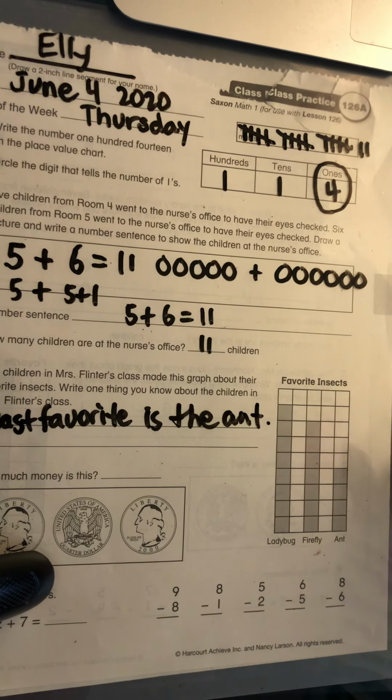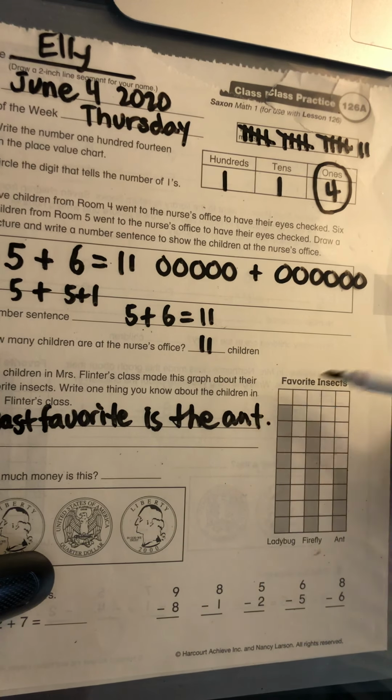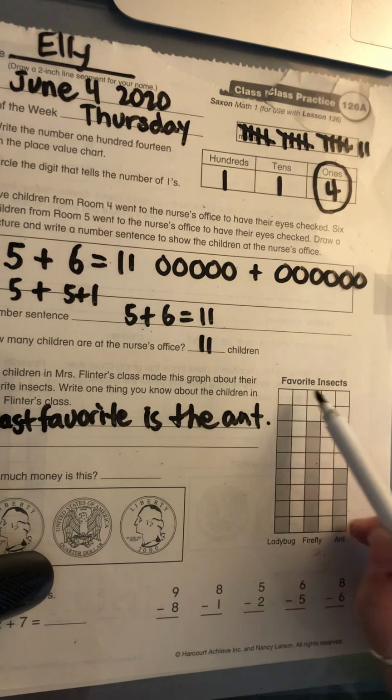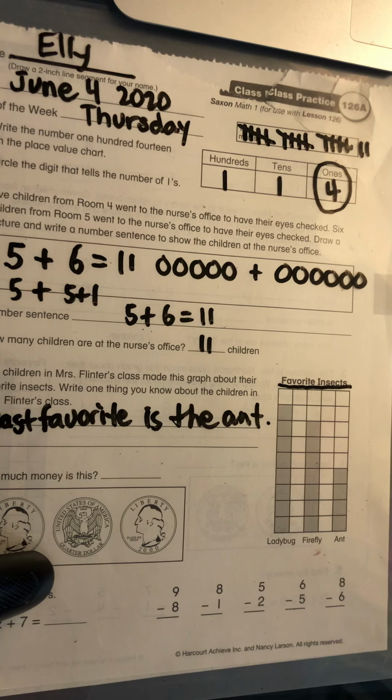Okay? What we're trying to do, we're just trying to expose you to graphs a little bit, just so that you kind of understand what they are and what they can show you. So in this graph, you notice that there is a title. Okay? All graphs have titles, otherwise they're super confusing and they don't mean much. So every graph you make will have a title. And every graph you read should have a title as well.